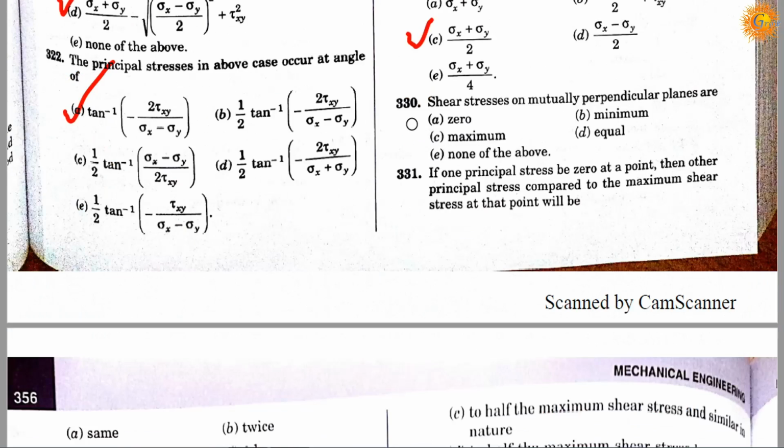Question number 330. Shear stress on mutually perpendicular planes are, option A is 0, option B is minimum, option C is maximum, option D is equal, option E is none of the above. Correct answer is D. It will be equal.